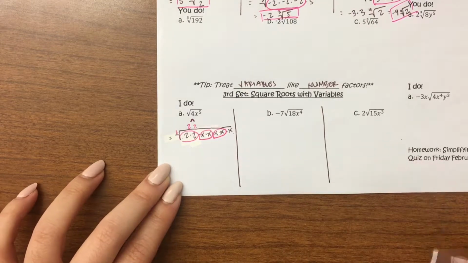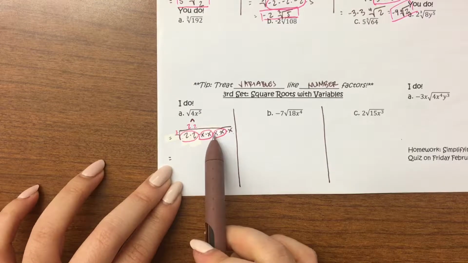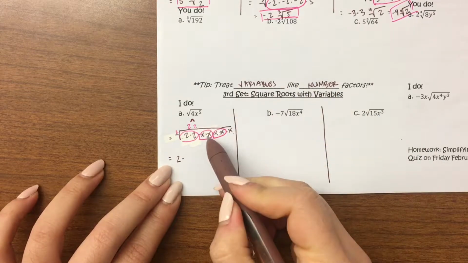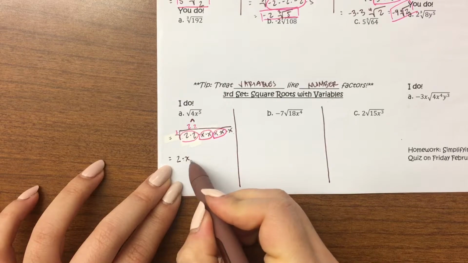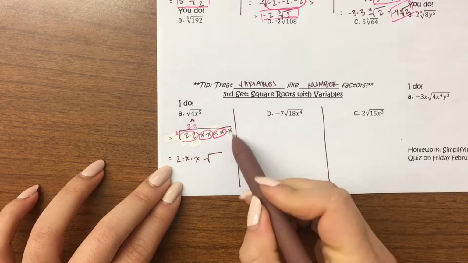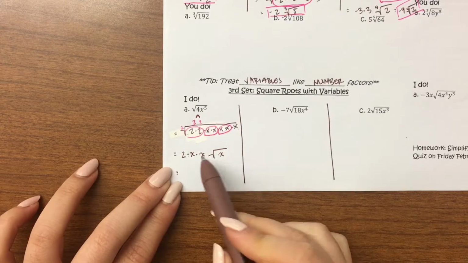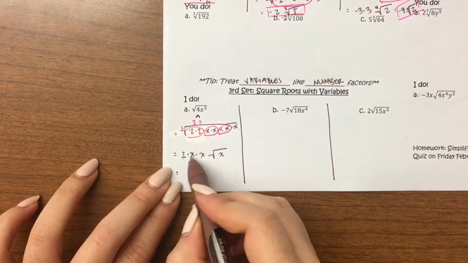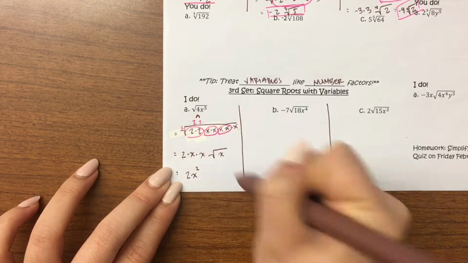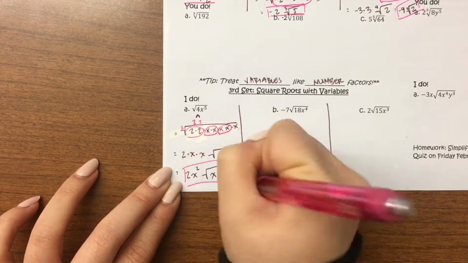All right, so once I find my groups, I'm going to pull out one number or one variable from each group. So over here, I'm going to pull out a 2. Over here, I'm going to pull out an x. Don't forget, they're separated by multiplication. And then over here, I'm going to pull out another x. On the inside, I'm left with this lonely x. All right, last up, I just need to multiply the inside and the outside. So here's the outside. I have 2 times x times x. This gives me 2x to the power of 2. And then on the inside, there's nothing left to multiply, so we're just left with x.